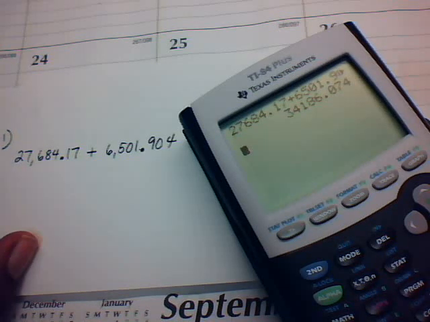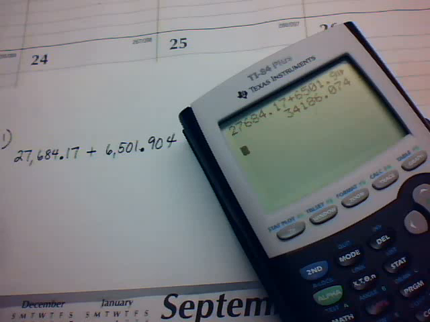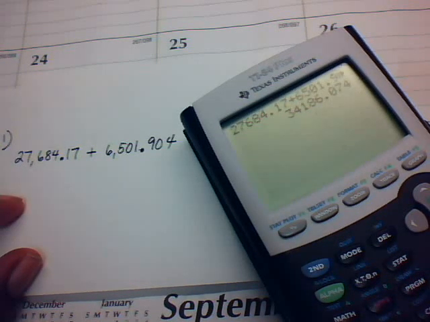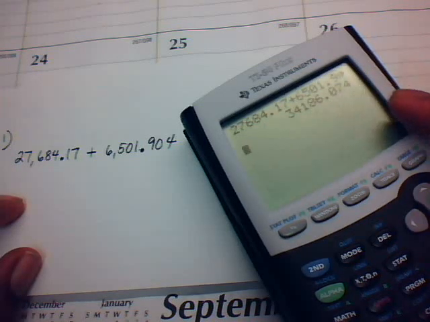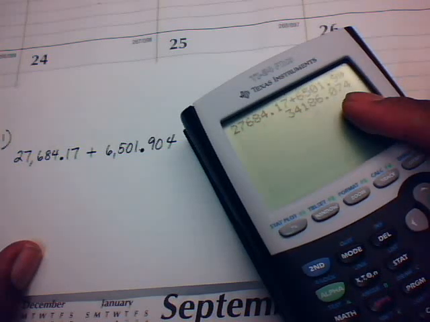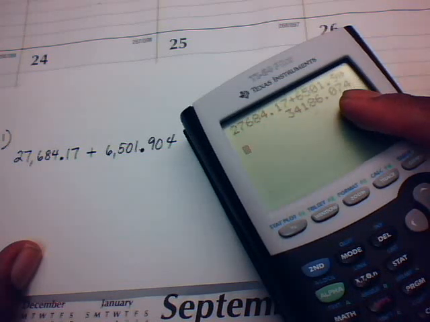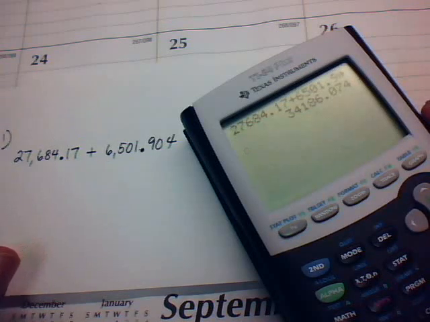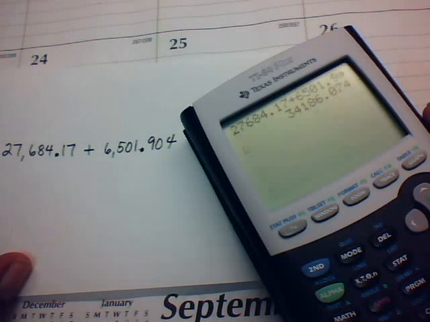34,186.074. Now, on the actual calculator activity, one of the directions does say that you must round to the nearest hundredth. So in other words, you need to round each answer to 2 decimal places if needed. So in this case, you have to round this answer to 34,186.07. The number in the hundredths place is 7. The digit after it is a 4. It's less than 5, so the 7 remains the same. So to 2 decimal places, it will be 34,186.07.